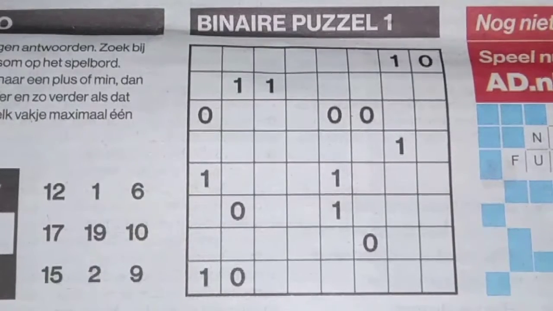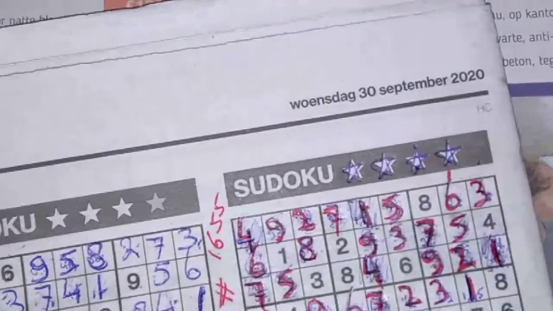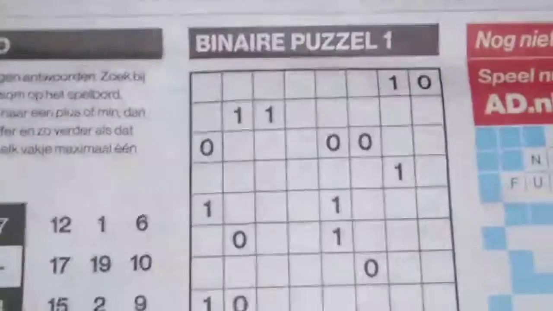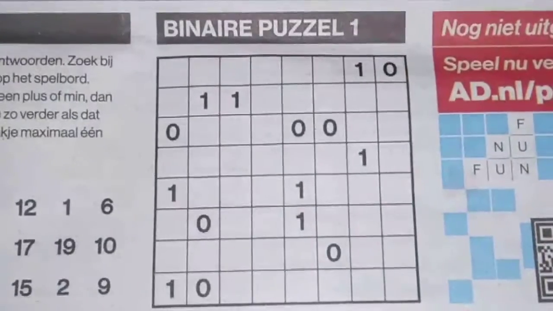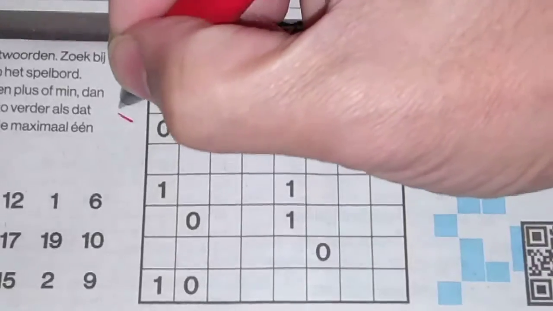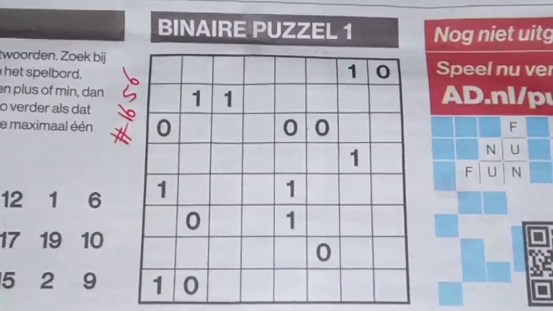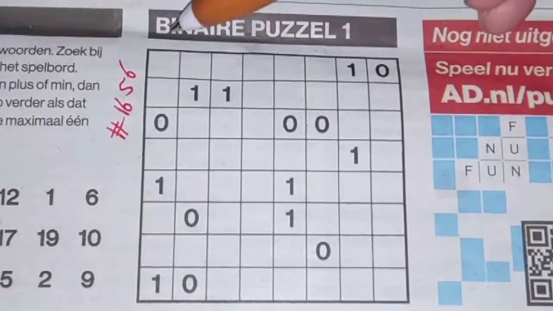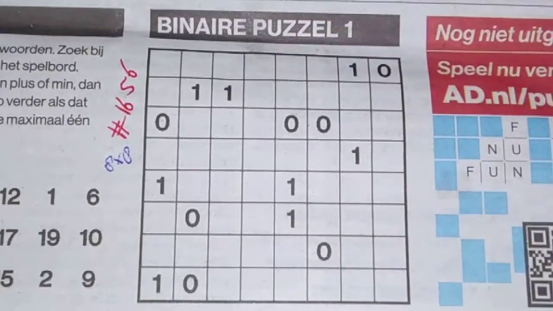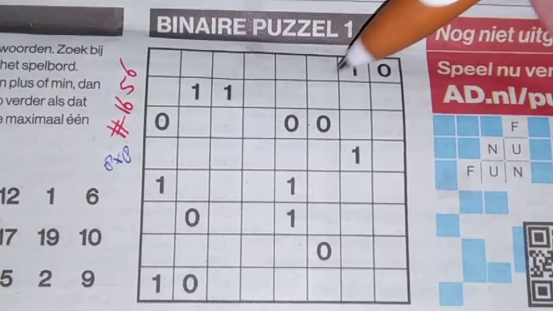Yes, this one is a binary puzzle in the additional section of today's newspaper on Wednesday, September the 30th, 2020. Yes, it's a binary puzzle. What kind of binary puzzle is this? But first, this will be number 1656. Let me count: 1 2 3 4 5 6 7 8. It's an 8 by 8 binary puzzle. That means in a row or in a column there are always 4 ones and 4 0's.